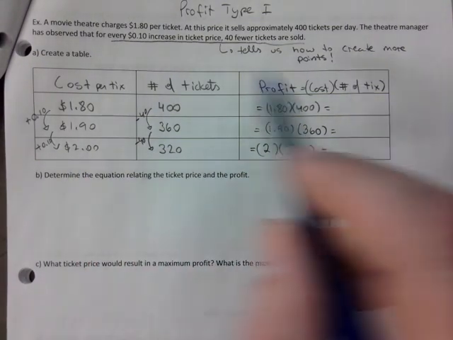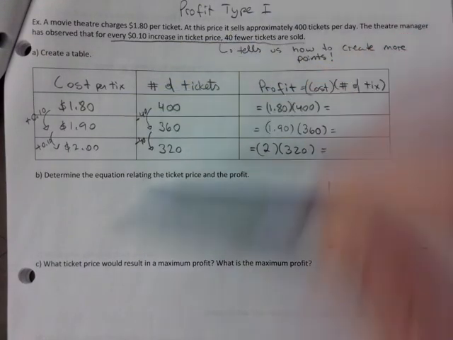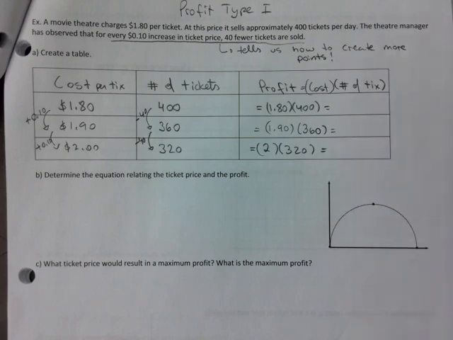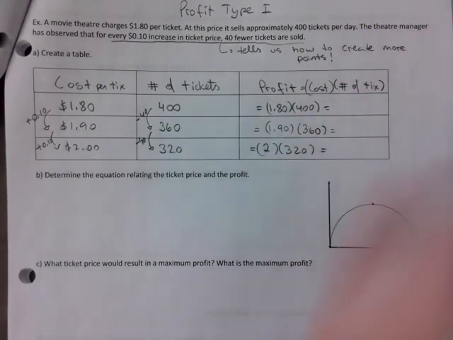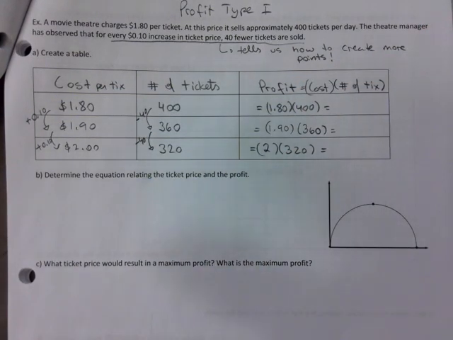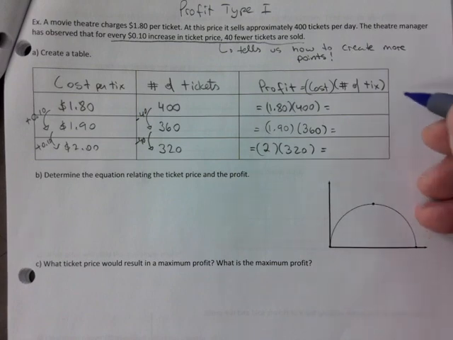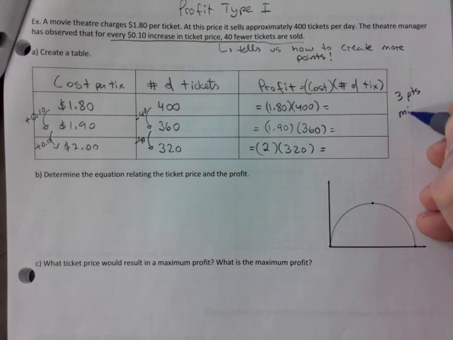So you've created your table. Perfect. Now you have points. I'm going to say something about quadratics. You need to have at least 3 points for quadratics. That's why I do 3 rows. Okay, you need at least 3 rows. If you have more than 3, no big deal. You can keep going. But 3 minimum, right? 3 points minimum.